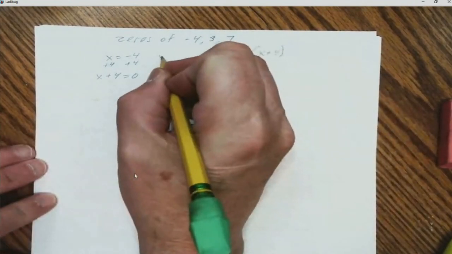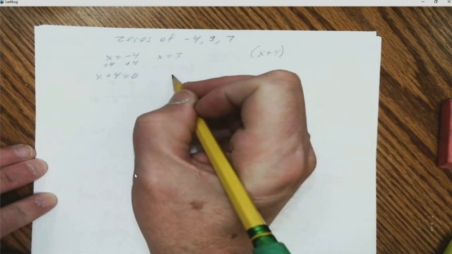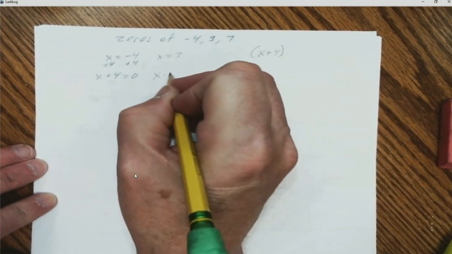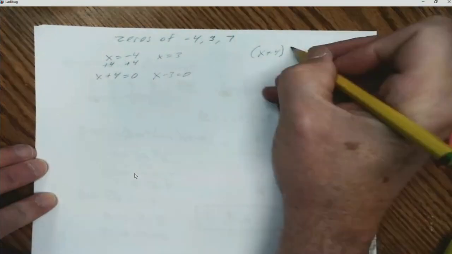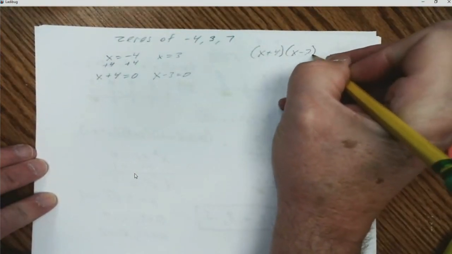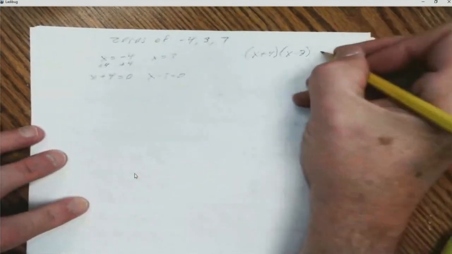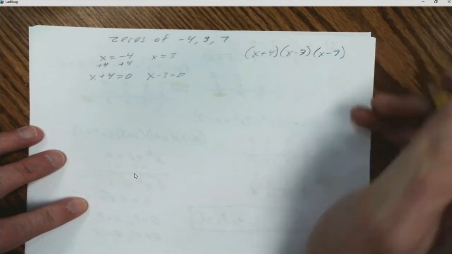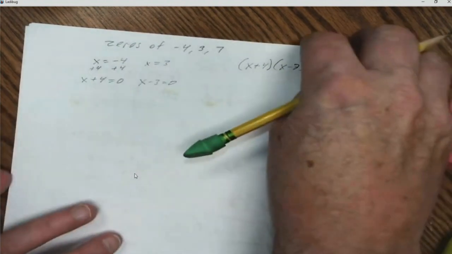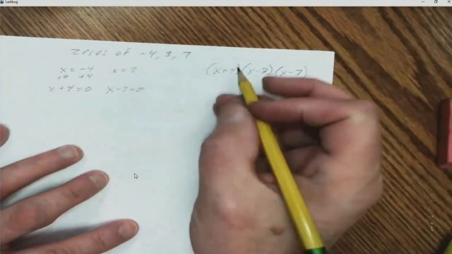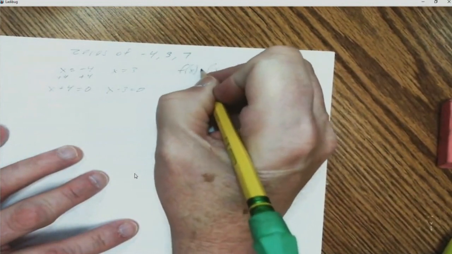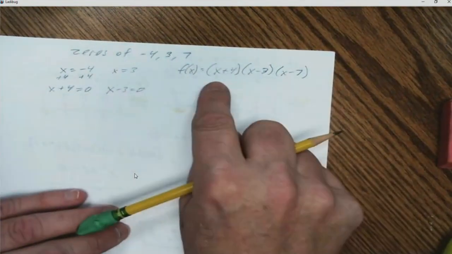Well, also, x equals 3. So what factor is that? Well, that's x minus 3. There's a factor. Well, by the same token, then there's a factor. So what's the equation? Well, it's x plus 4 times x minus 3 times x minus 7. Yes, but let's simplify that to standard form. That is a function right there. But let's just multiply these back together.